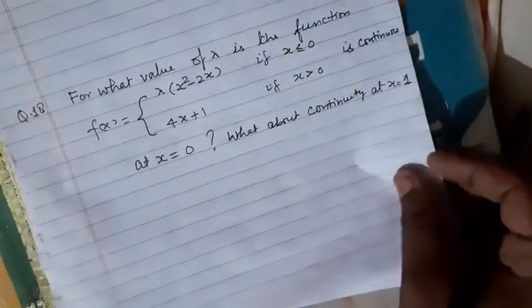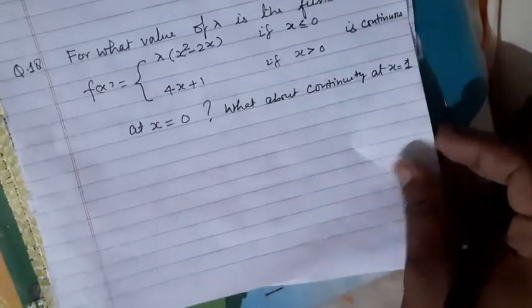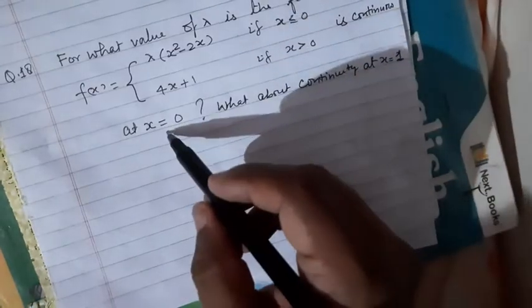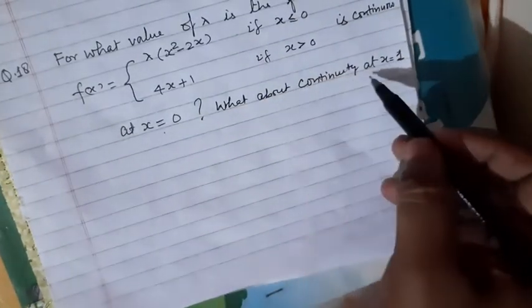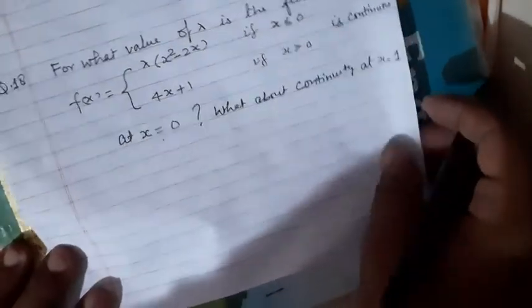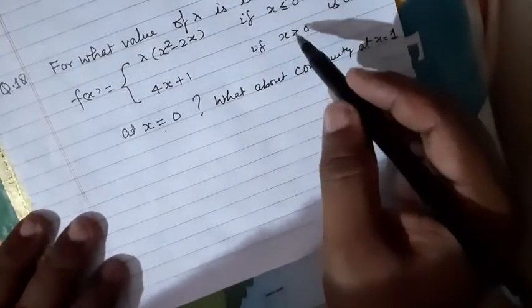Now the question number 18. Question number 18: for what value of lambda is the function continuous at x equal to 0, and what about the continuity at x equal to 1? Now for this we have to check at x equal to 0.